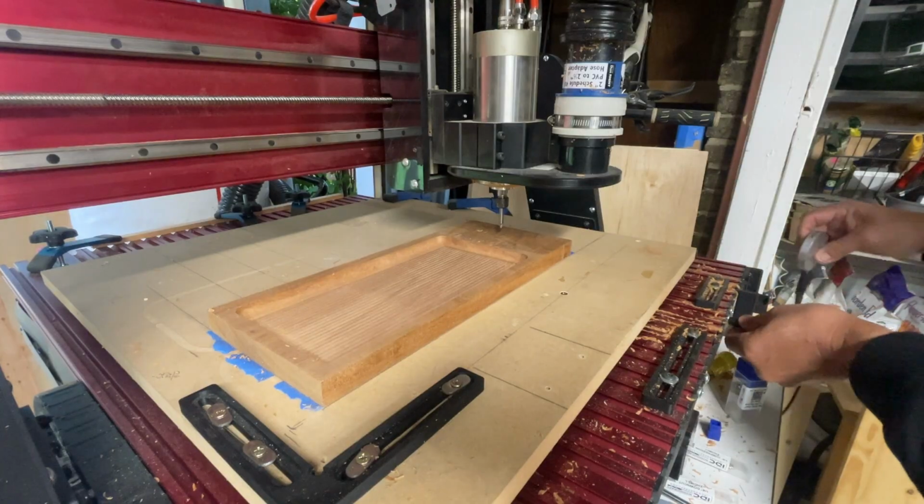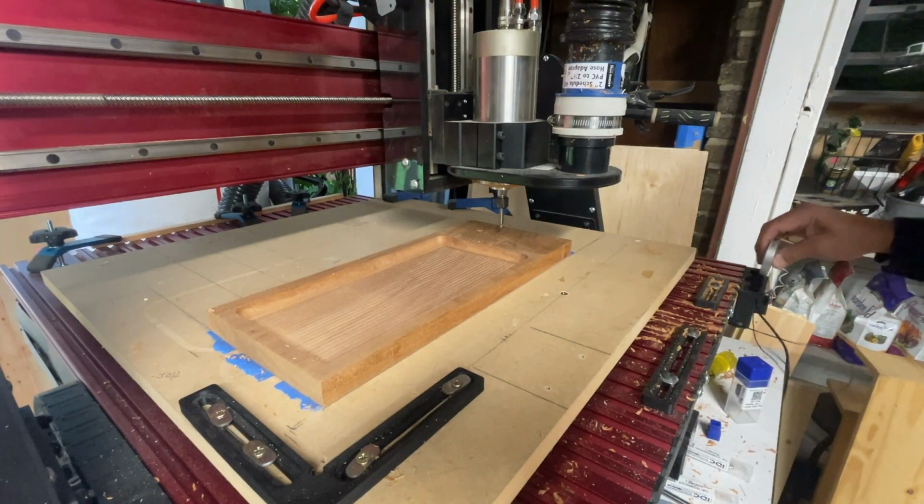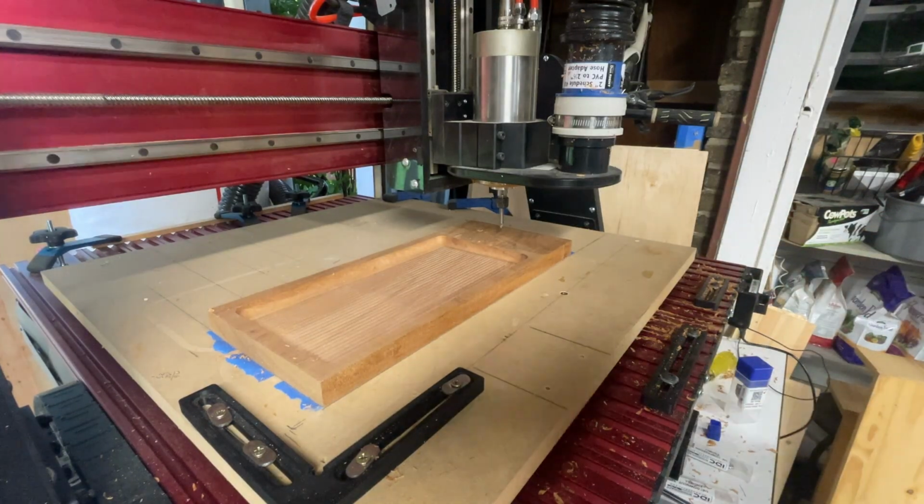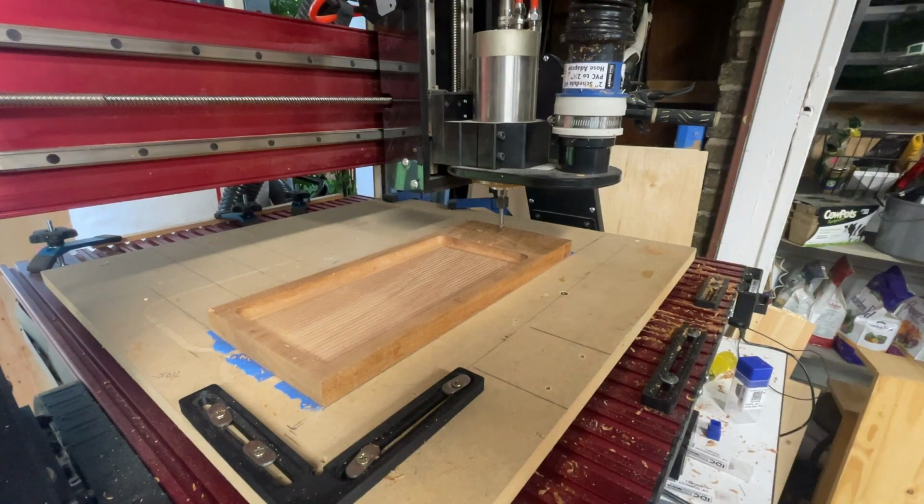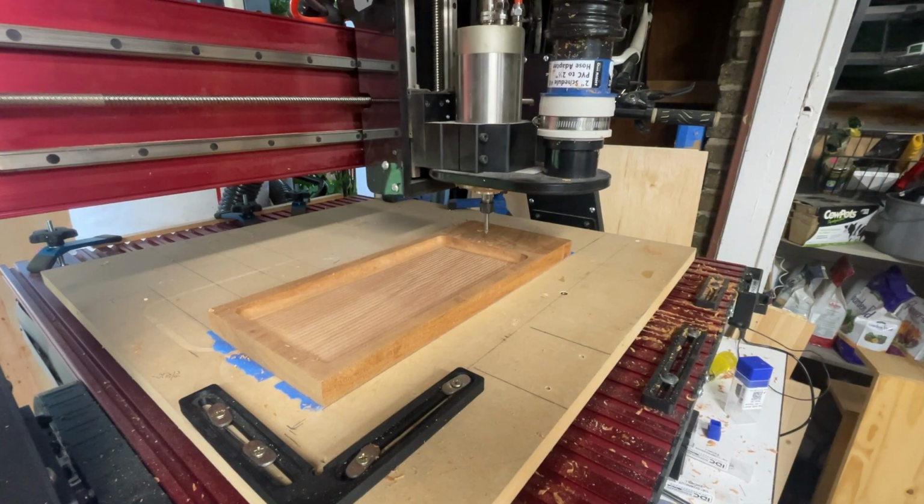All right, so we've got our Z zeroed for our engraving bit. All we need to do now is move it back into the XY position. So we'll go back to our software, choose move to XY0.